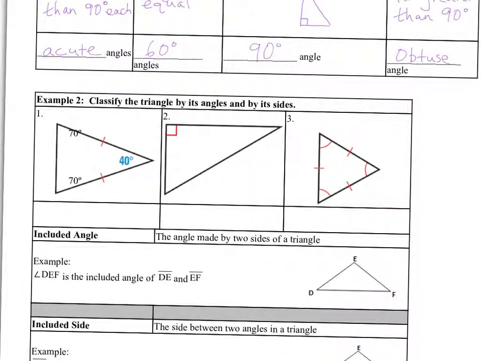Alright, now we're going to do some examples. Example 1. We have 2 sides that are congruent. This type of triangle is an isosceles triangle, and it's also an acute triangle because each of the angles is less than 90 degrees.